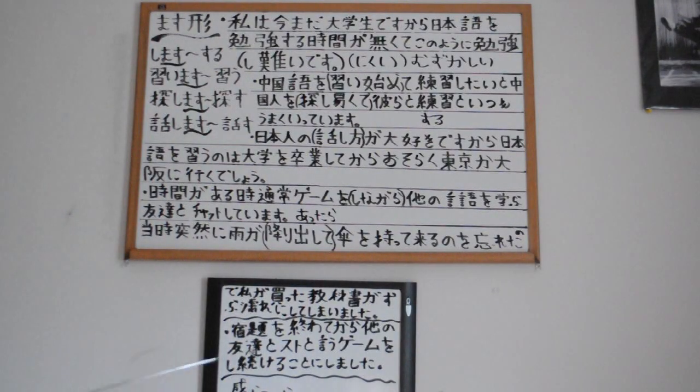Okay. Zubu nure ni natte shimaimashita. I'm going to put in the captions so you guys can see it better. But yeah, this should be natte shimaimashita.